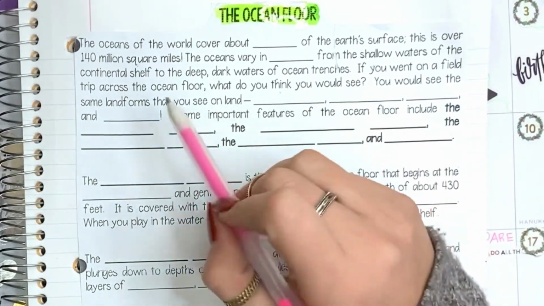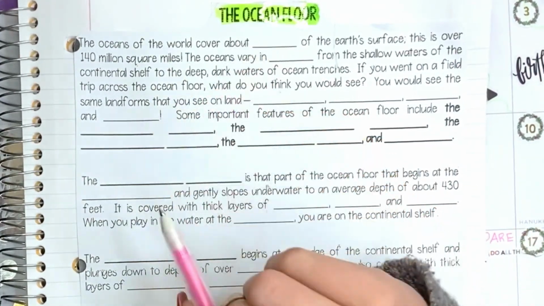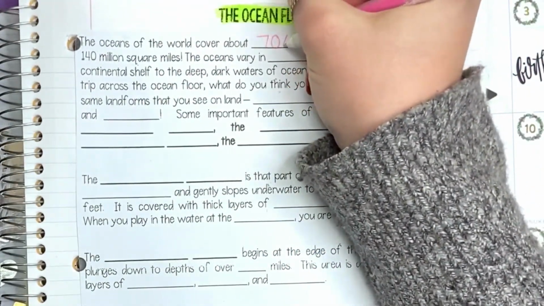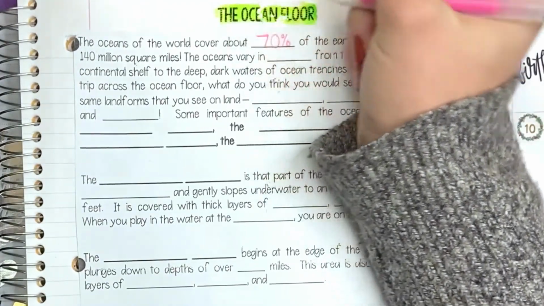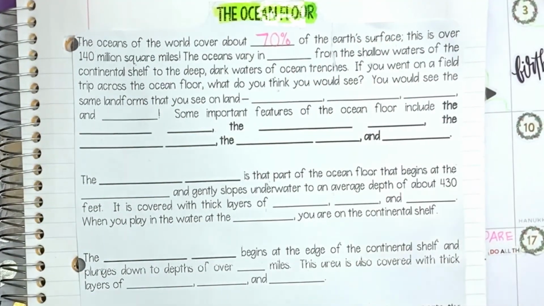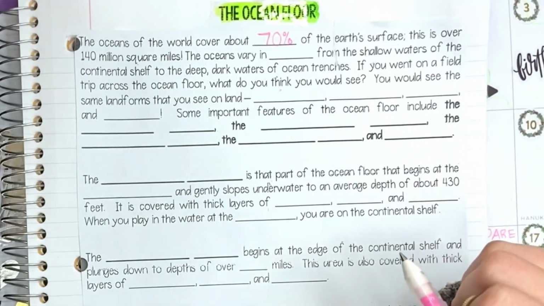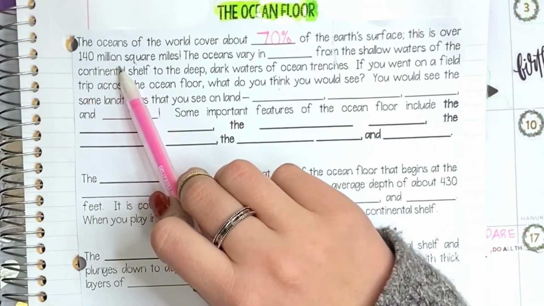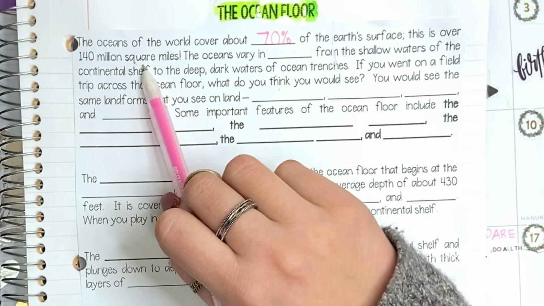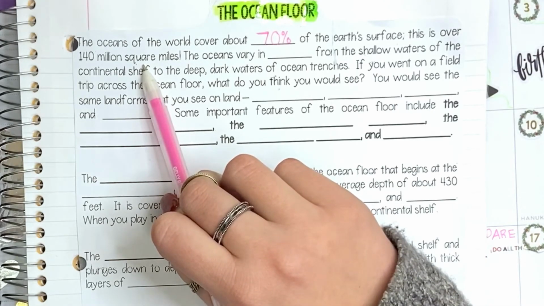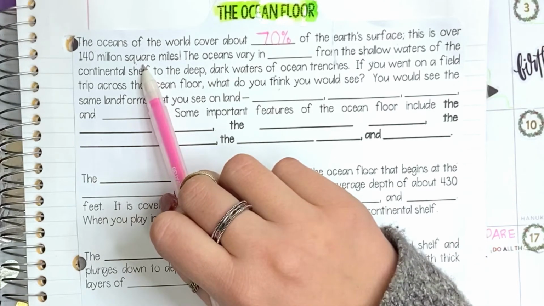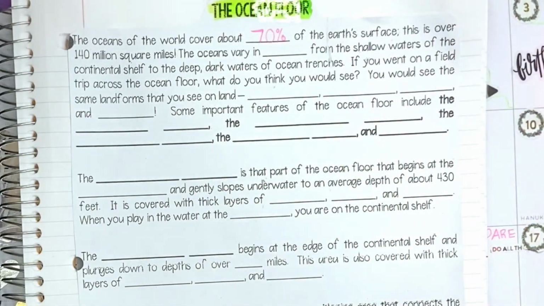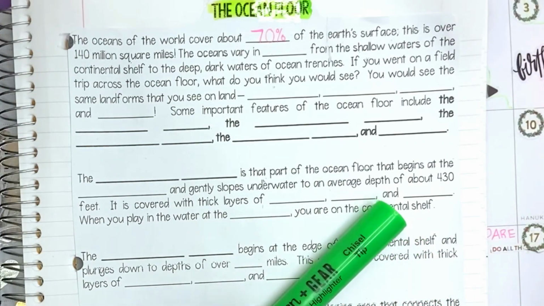So we have the oceans of the world cover about blank of the Earth's surface. If you have been listening to me in class you know that the ocean covers about 70% of the entire Earth's surface. And this is over 140 million square miles. And that is just an absolute insane amount to think about. It's just a crazy, crazy amount. So it is extremely important to know that first sentence, that the oceans cover about 70% of the Earth's surface.